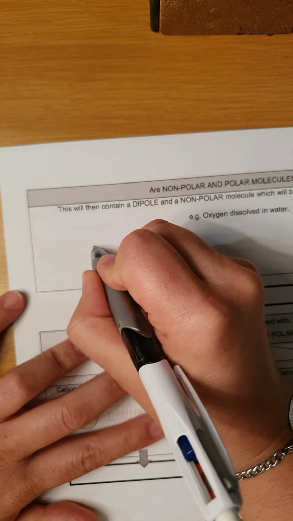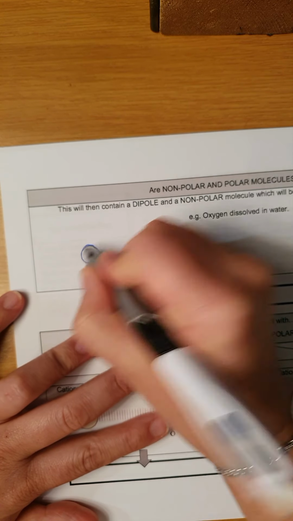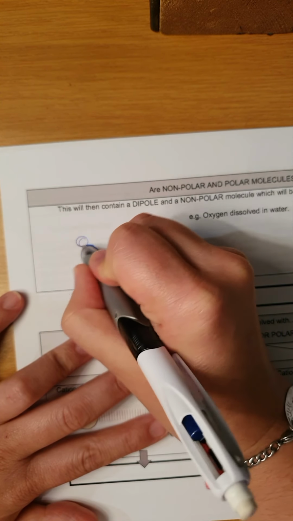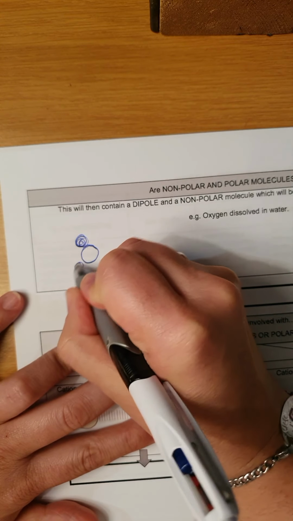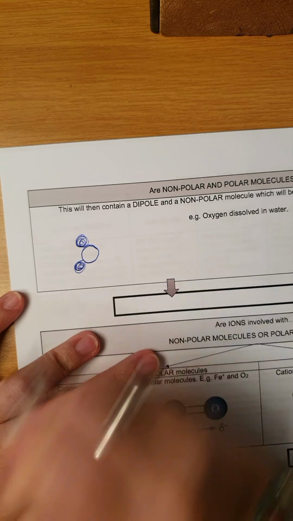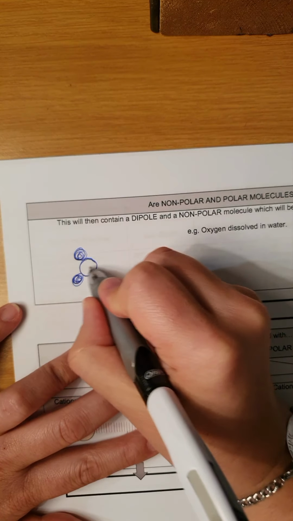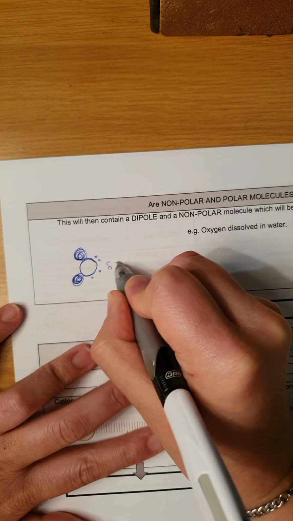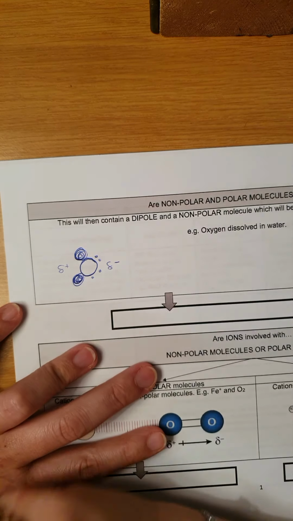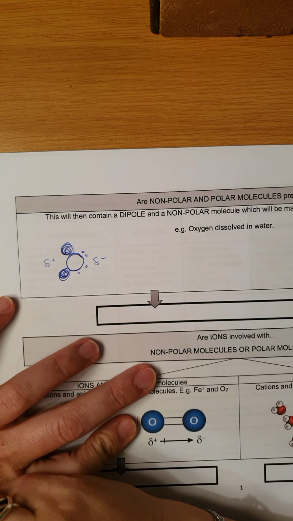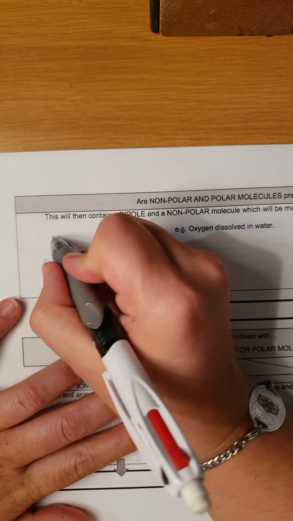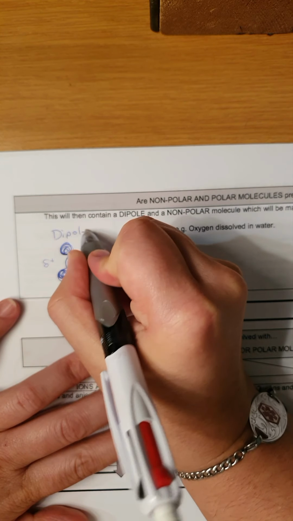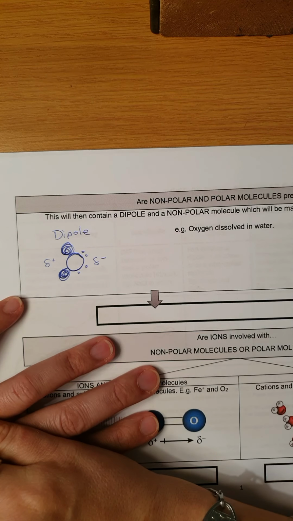What is happening, sorry, I should have done my dots. Okay, so what you can see is if we make our water molecule, so this is my oxygen with my lone pairs, this side is negative and this side is positive. Okay, it's a neutral molecule, but it has poles. So this would then be considered as my dipole. Okay, it's a polar molecule and that's a dipole.